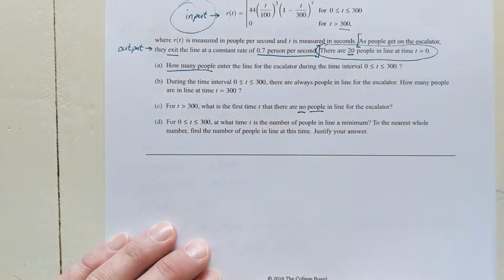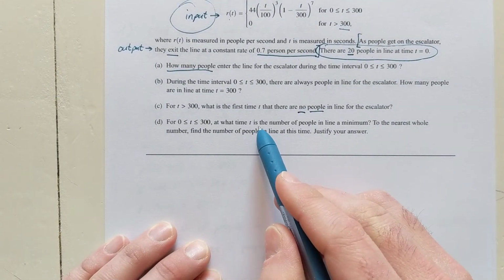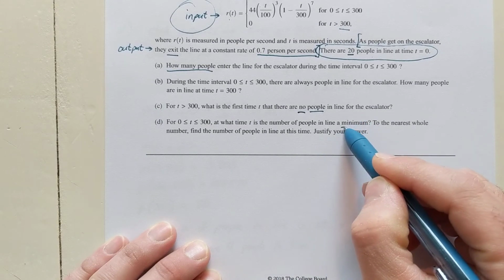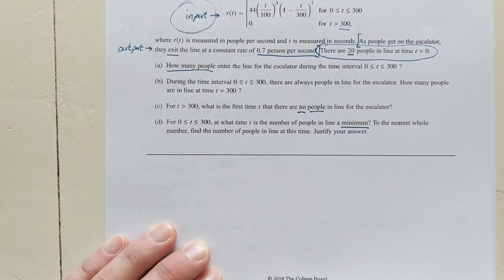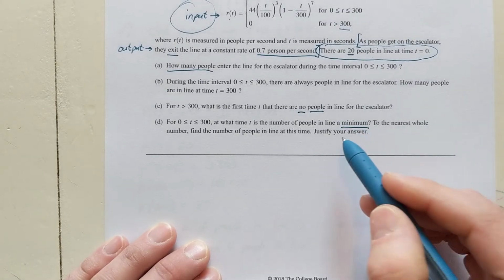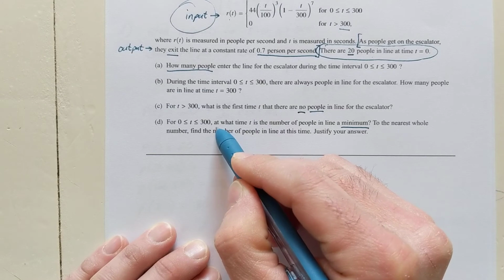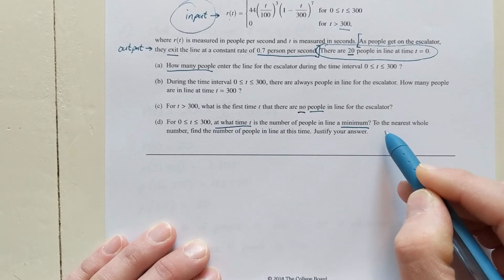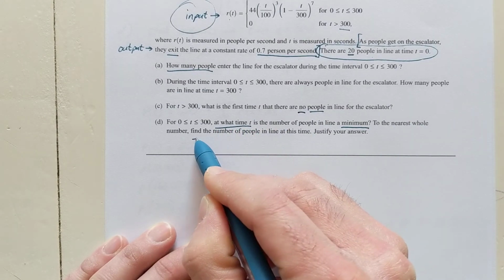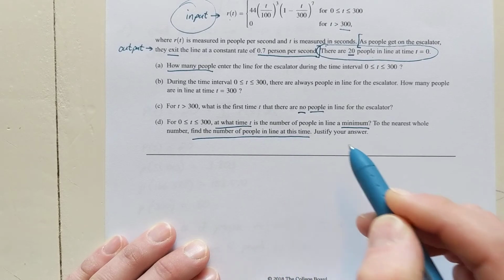Okay, so in part D, they want to know at what time t is the number of people in line a minimum. In almost every input-output function problem that we do, they're asking you to find a minimum or a maximum. This is something they're very interested in knowing that you guys know how to do. So that's one question. At what time? That's important right there. But they also want to know, to the nearest whole number, find the number of people in line at this time.